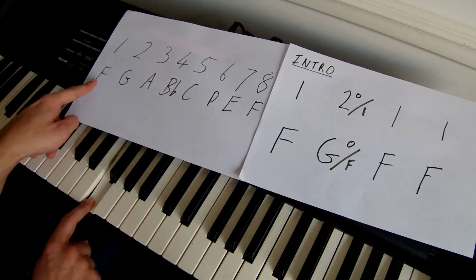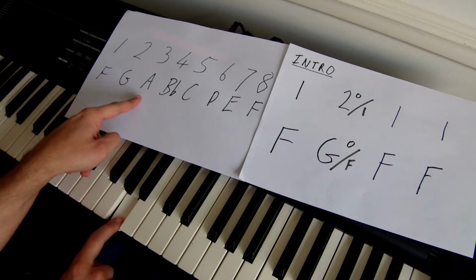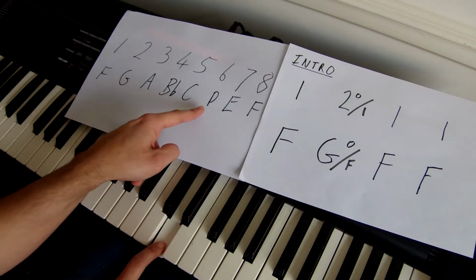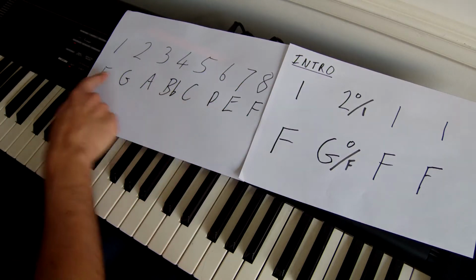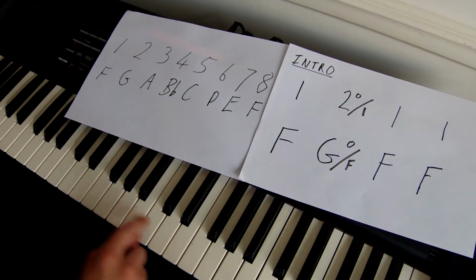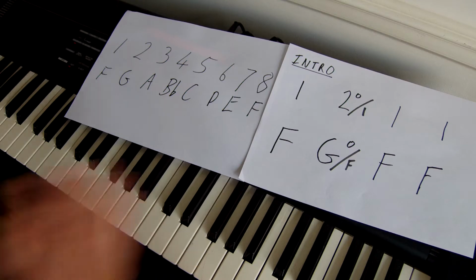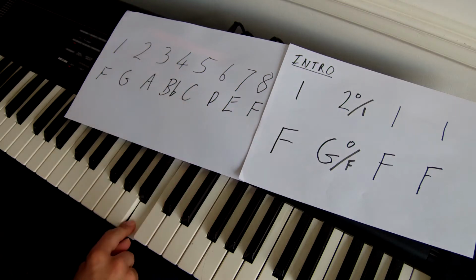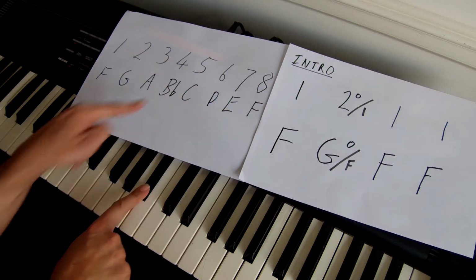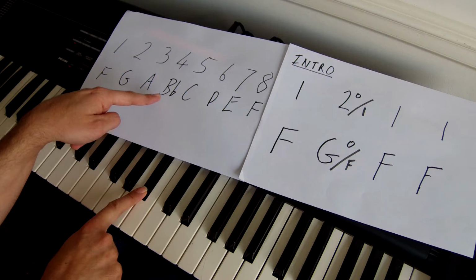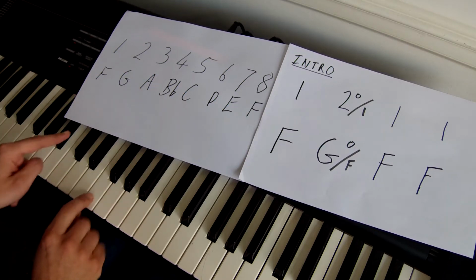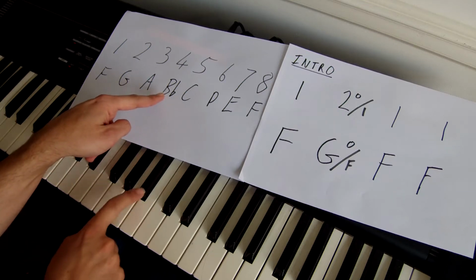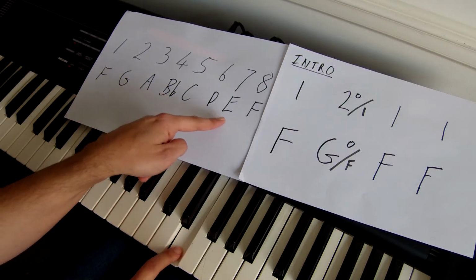The notes are F, G, A. Now B, this is the important thing, we'll come back to that in a second actually, C, D, E, F. Now if you notice all the notes are white, except for that one. So that means that whatever you play in this song, you'll be playing a white note, with the exception of B. You don't play B, instead of playing B, you play B flat. That means the little black one behind the B there. So the full scale then is F, G, A, B flat. B is always flat. C, D, E, F.